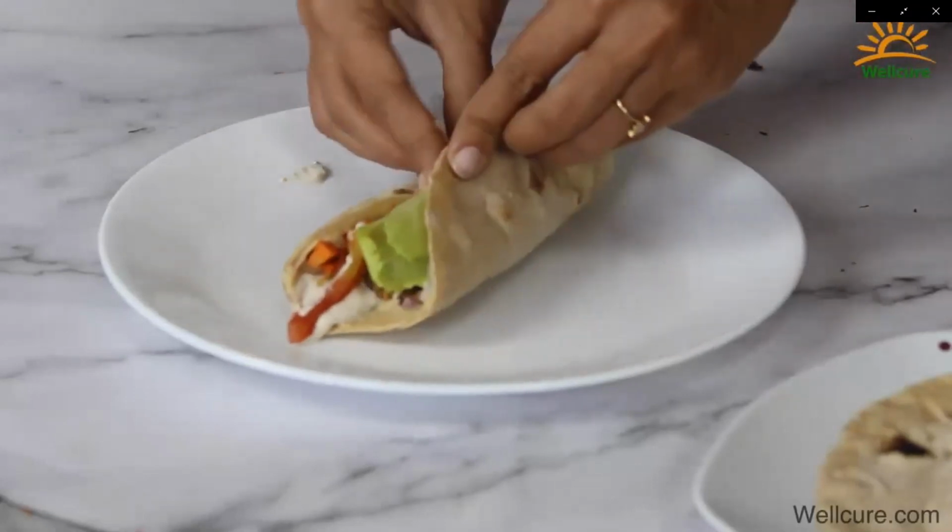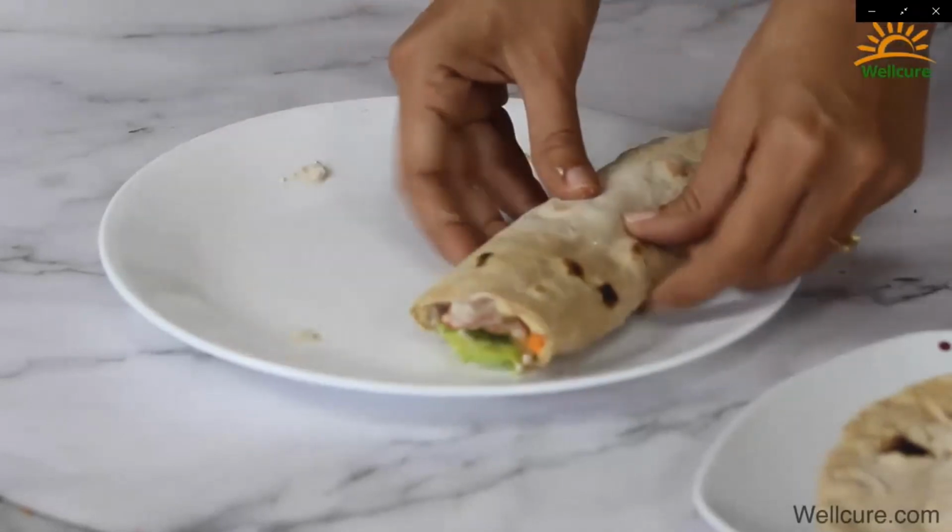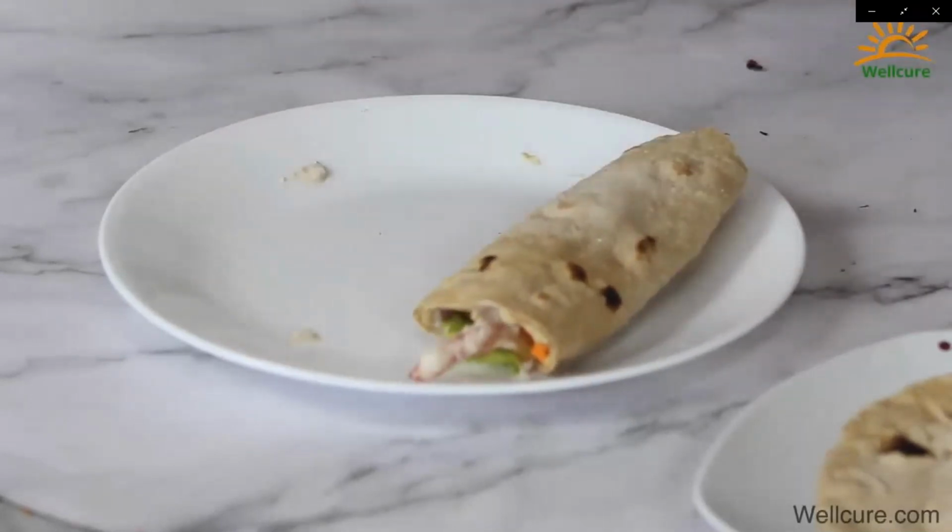And roll it. And your falafel wrap is ready.